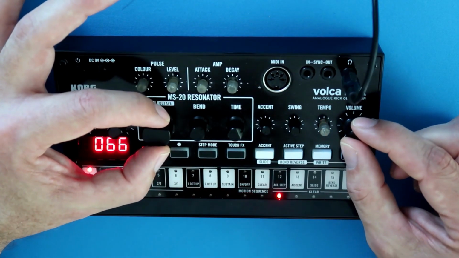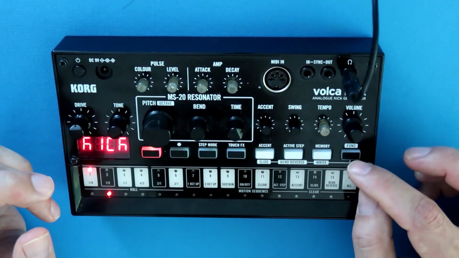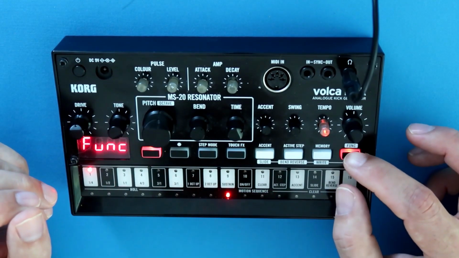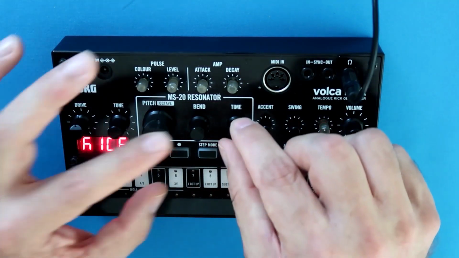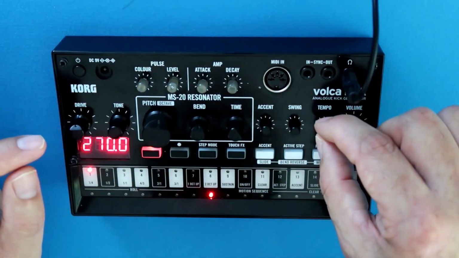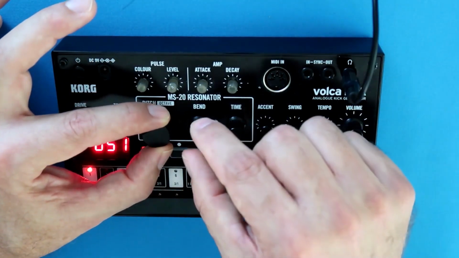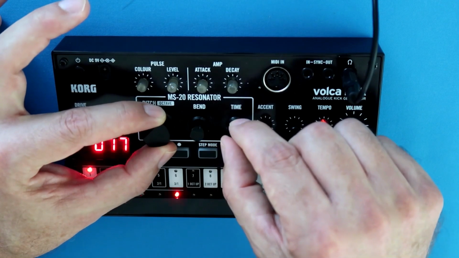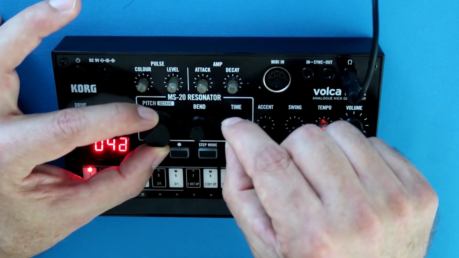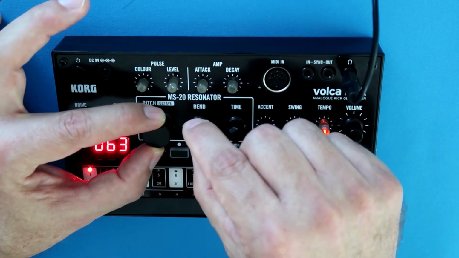Which I think is really pretty. And then I'm going to clear out the bend reverse, and we'll just take the tempo up, and you'll see that the bend has a lot of different ways that it can impact sounds.